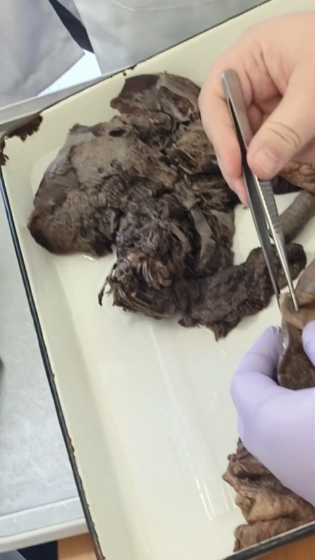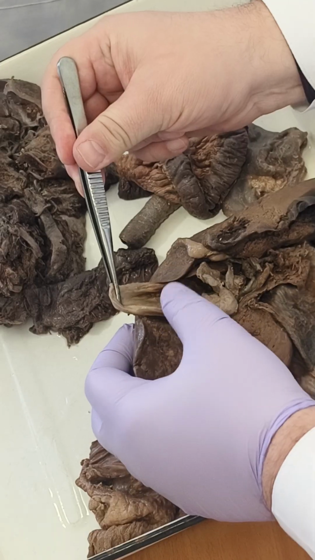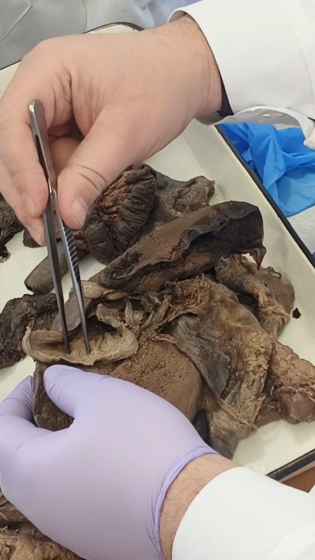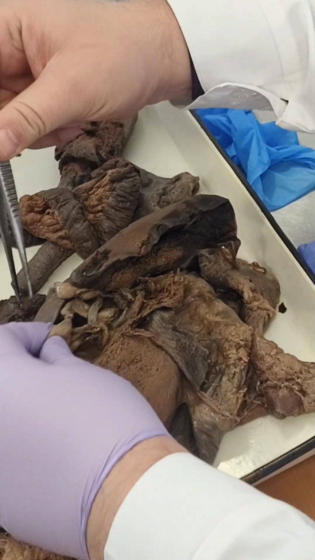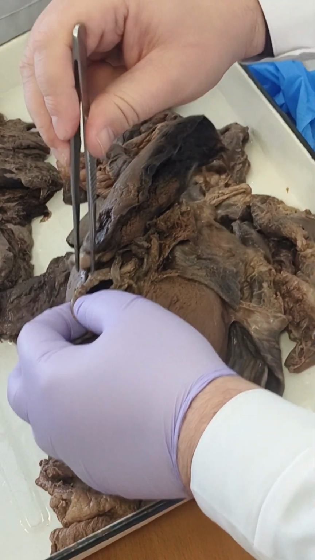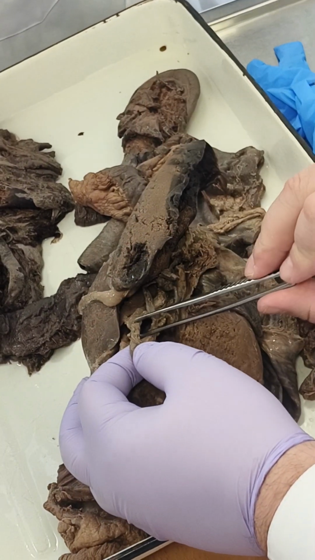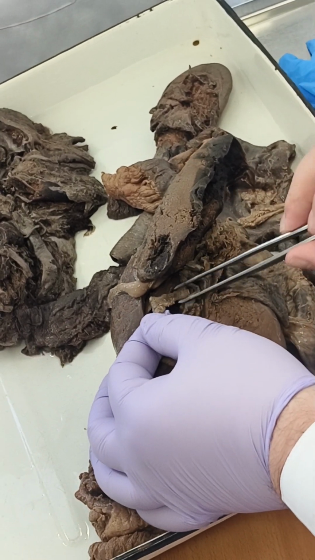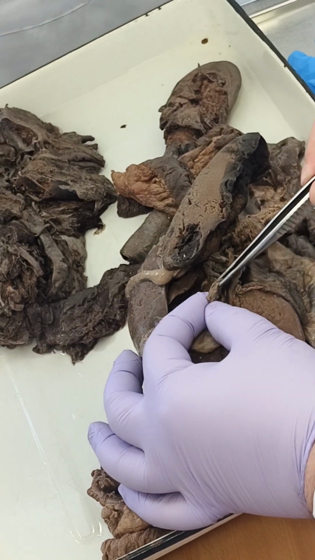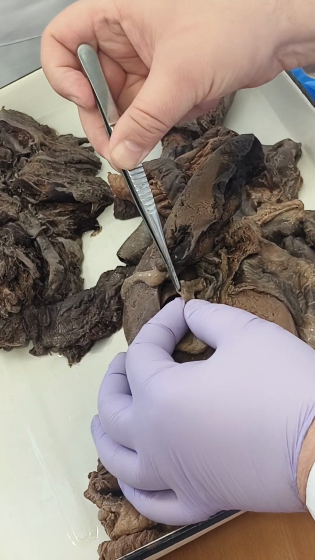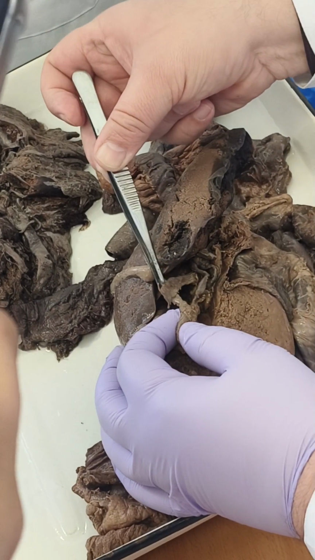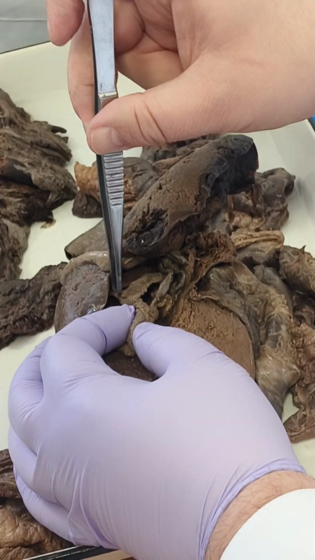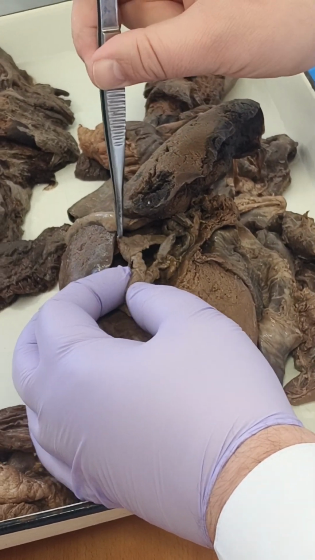Gallbladder has fundus of the gallbladder, fundus vesicae felleae, body, corpus vesicae felleae, neck, collum vesicae felleae, and it continues into cystic duct. This is cystic duct. This is common hepatic duct, and from this place continues common bile duct, ductus choledochus. That is beginning of ductus choledochus, which continues to duodenum.